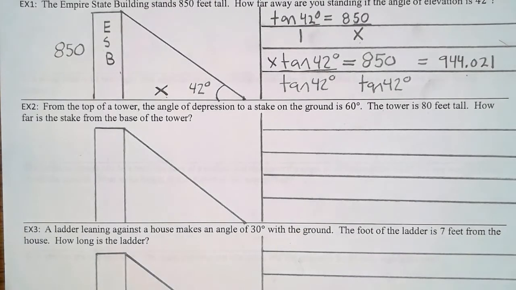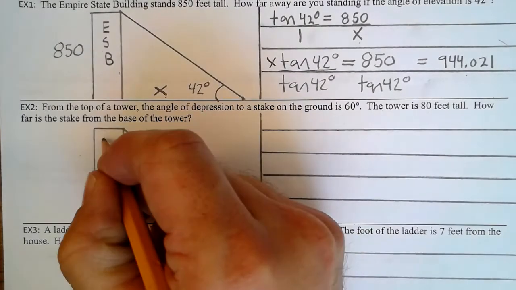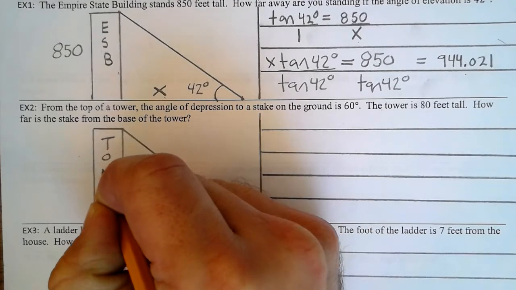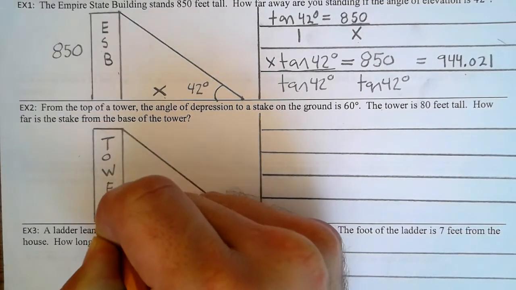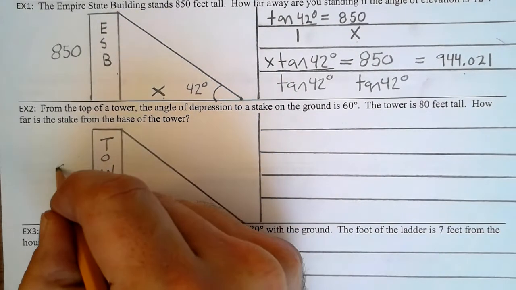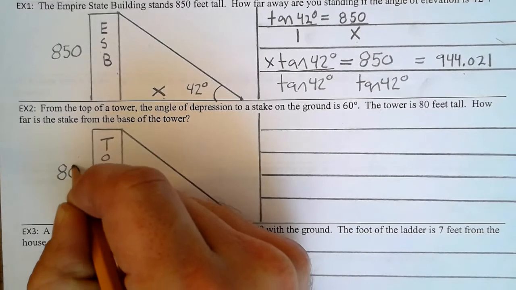All right, example 2. From the top of a tower, the angle of depression to a stake on the ground is 60 degrees. The tower is 80 feet tall. How far is the stake from the base of the tower? So you want to draw your picture and label. So here we have our tower. We know that the tower is 80 feet tall.